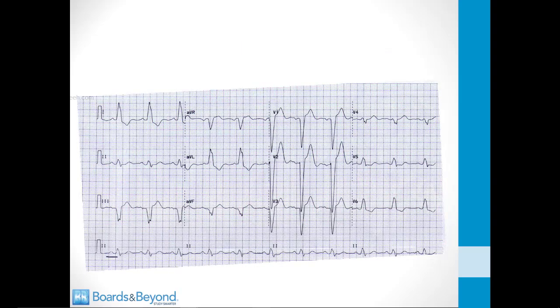Now let's take a look at this tracing, and we'll start with step 1 and look for P waves. And it's easy to find P waves here in lead 2 down along the bottom of the ECG. You can also see them up here in lead V1. I can also find them here in lead V3. They're all over the place, so we have P waves present. Next step is to decide whether the rhythm is regular or irregular, and hopefully you can identify that this is a regular interval with no variation in the RR intervals.